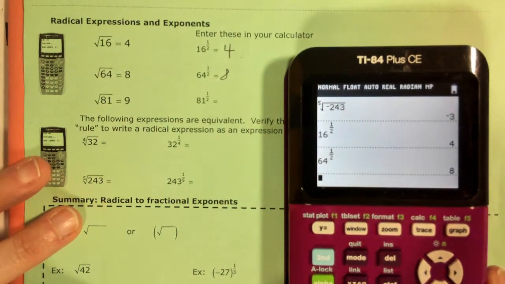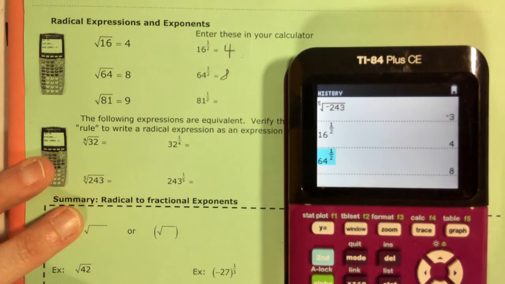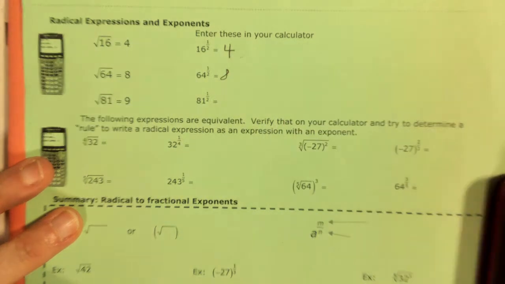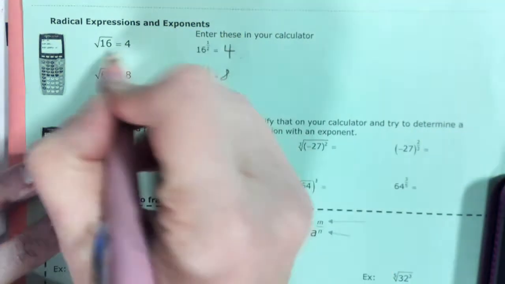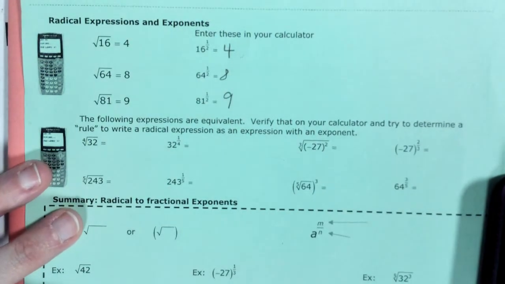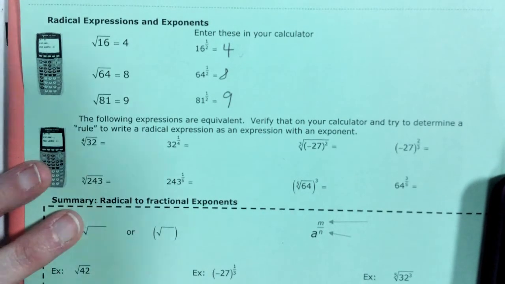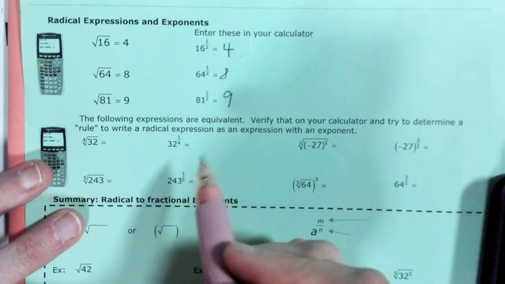Square root of 81 is 9. 81 to the 1/2. What do we think 81 to the 1/2 is going to be? Well, let's find out. 81 to the 1/2 is 9. Okay? So what I'm seeing is that these are equivalent and they are somehow linked to each other. So let's look at some other examples and see if we can figure it out.